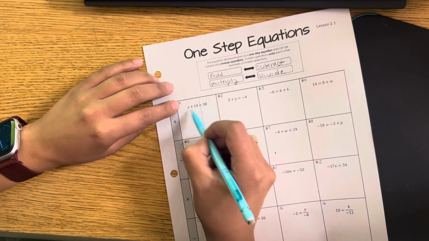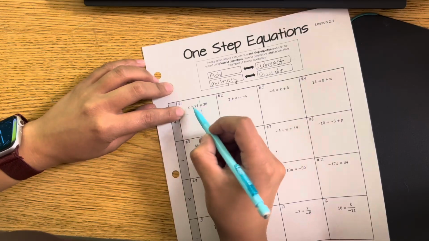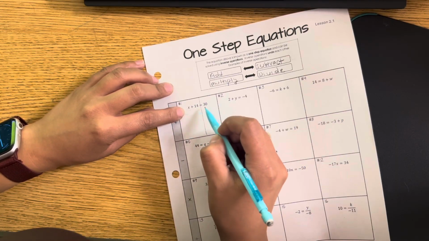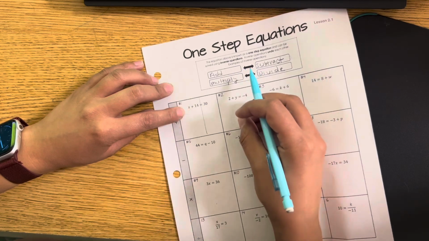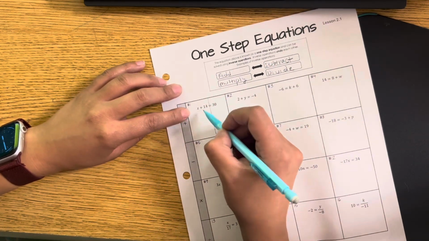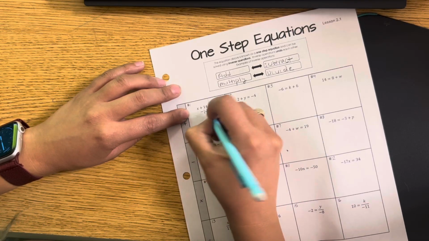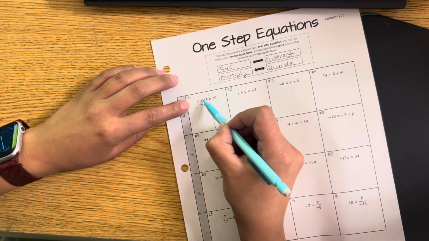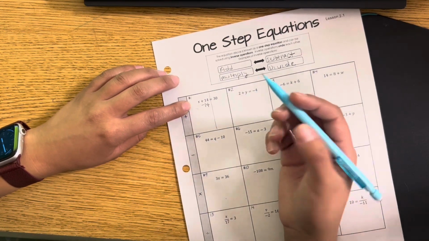Well, look around the x. What is in the way of it getting by itself? Well, there's this plus 14, or positive 14. If my goal is to move the 14 over or get it away from the x, I have to do the opposite of a positive 14, which means I'm going to subtract 14. Because think about it: what do a positive 14 and negative 14 make? It makes a 0, which is what you want to do.